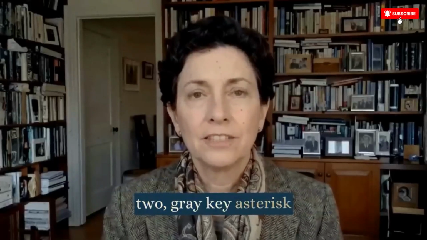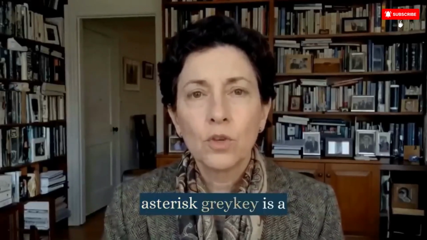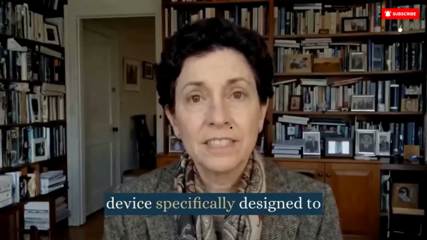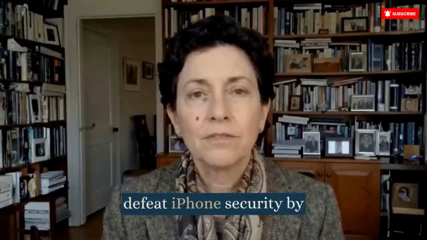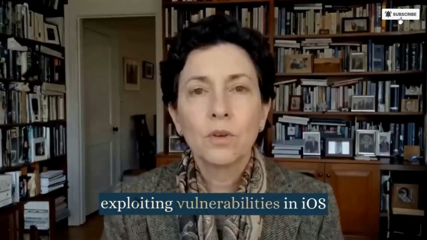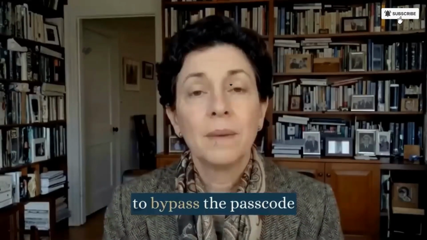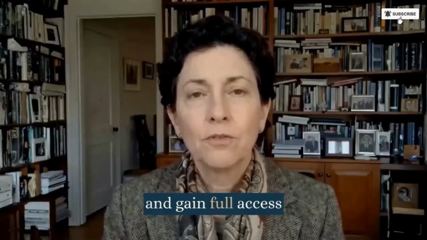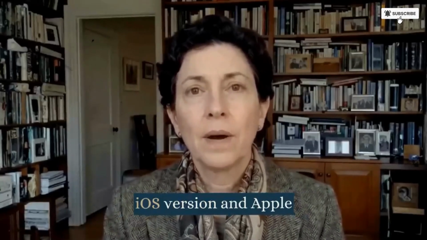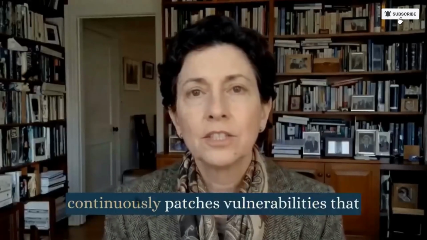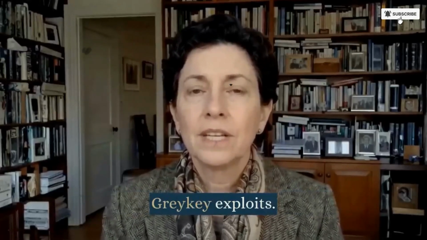Method number 2, GrayKey. GrayKey is a device specifically designed to defeat iPhone security by exploiting vulnerabilities in iOS to bypass the passcode and gain full access to the device. Its effectiveness varies by iOS version, and Apple continuously patches vulnerabilities that GrayKey exploits.